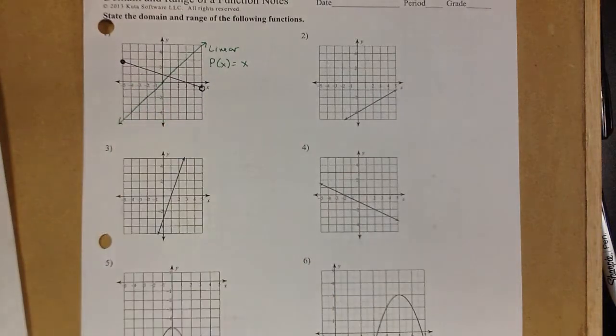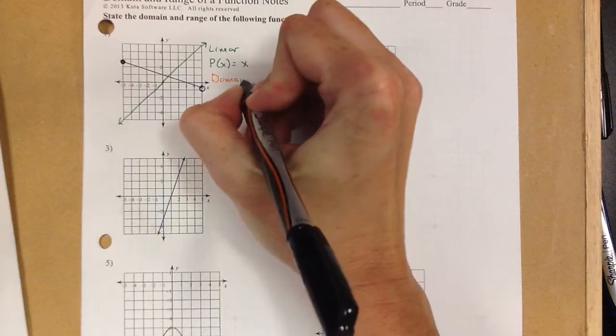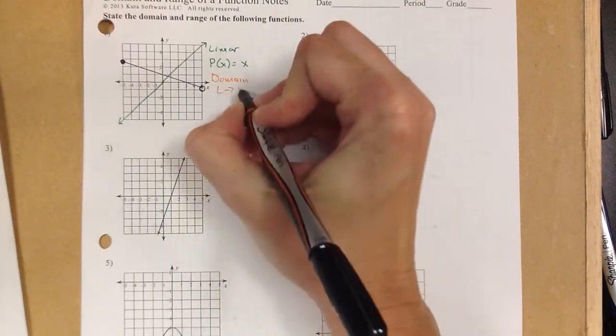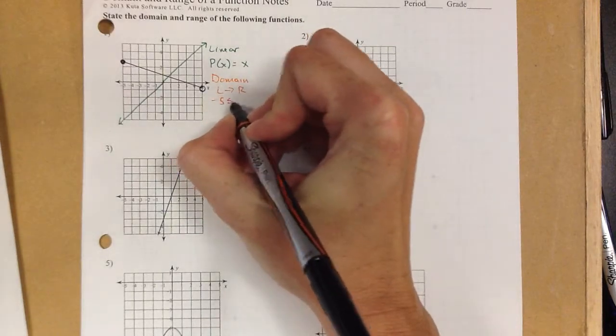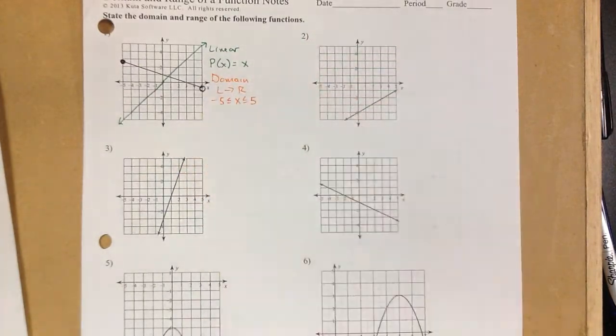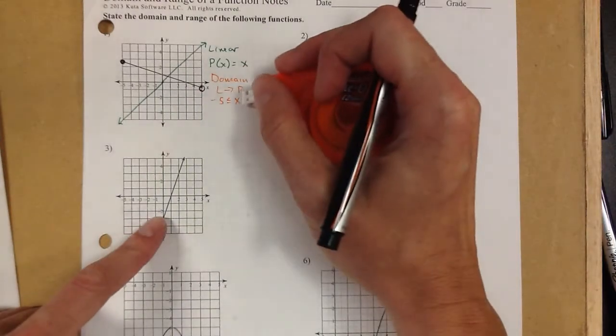So for this line here, if I want to write the domain, we're going from left to right. What is the domain of that line? Where does it start on the left? -5. Where does it end on the right? +5. So tell me, using inequalities, what to write down. -5 less than or equal to x less than or equal to 5. Good. Why? Because it's an open point.